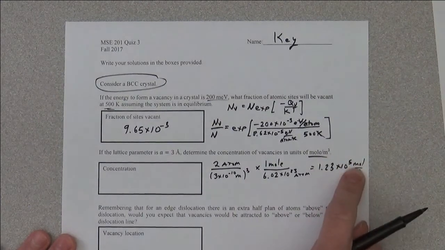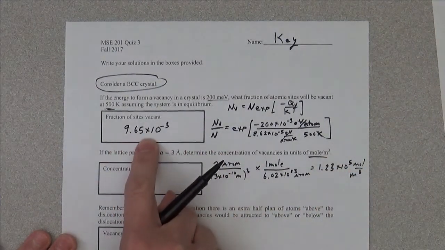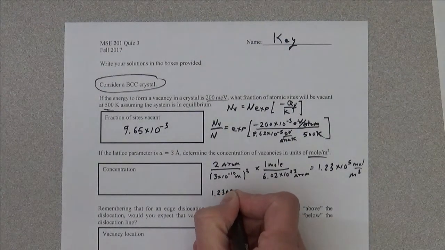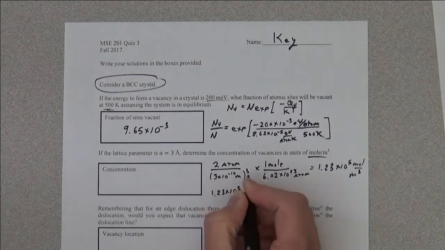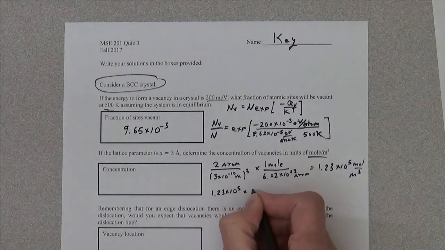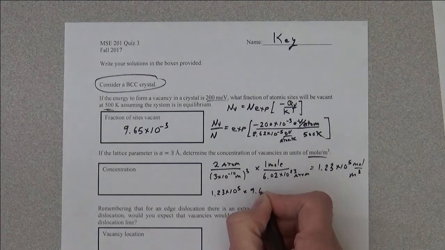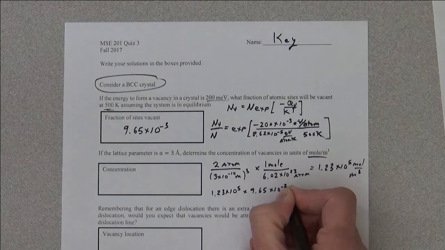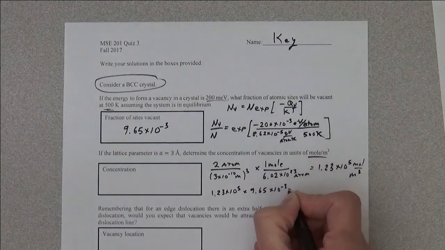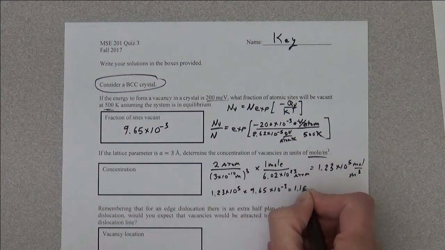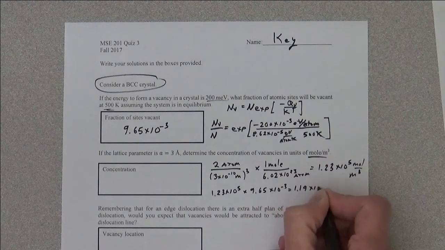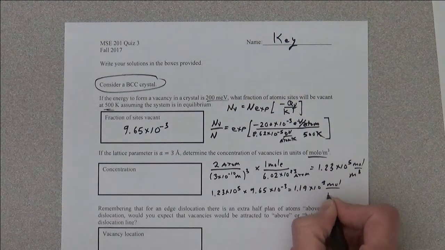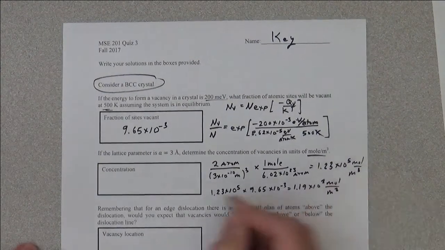So what fraction of those are vacancies? Well, we take 1.23 times 10 to the 5 times 9.65 times 10 to the minus 3, and we get 1.19 times 10 to the 3 mole per meter cubed.